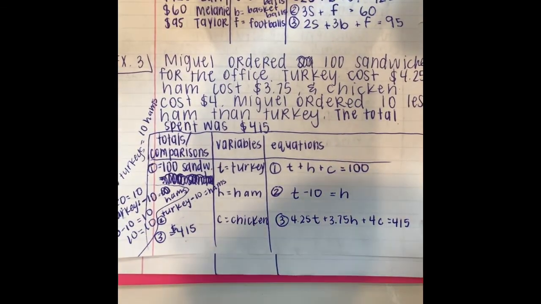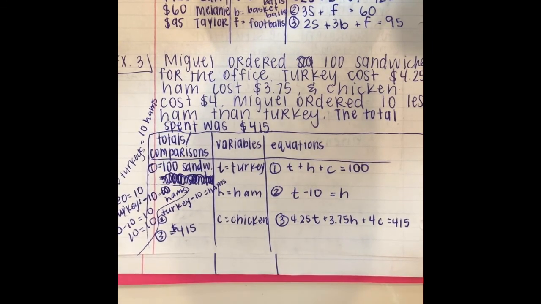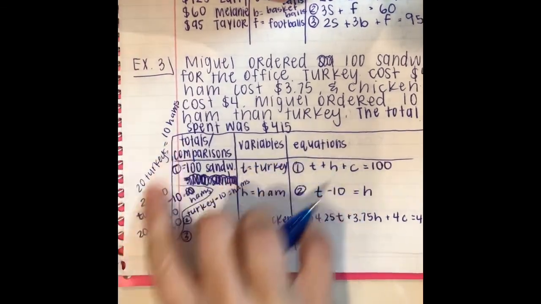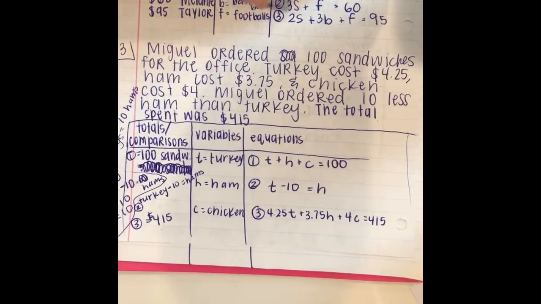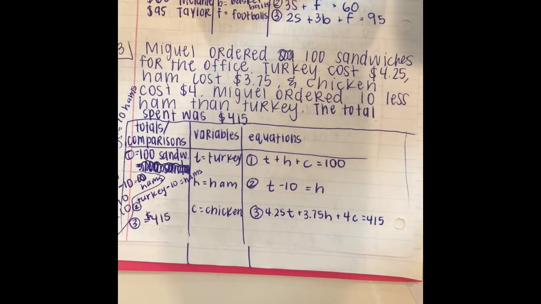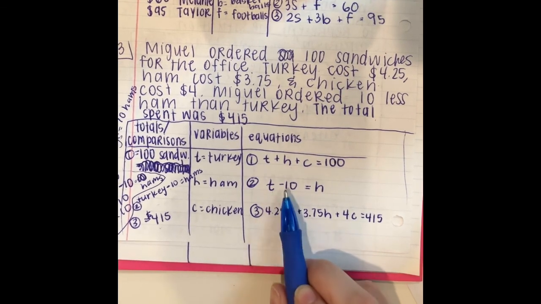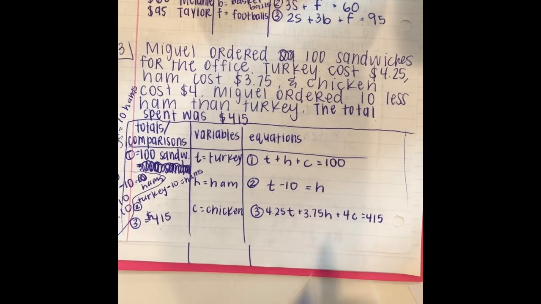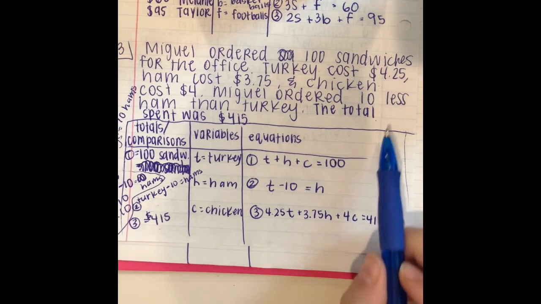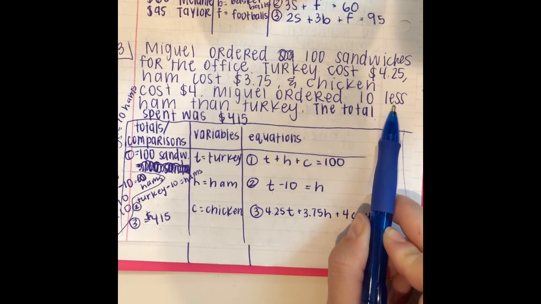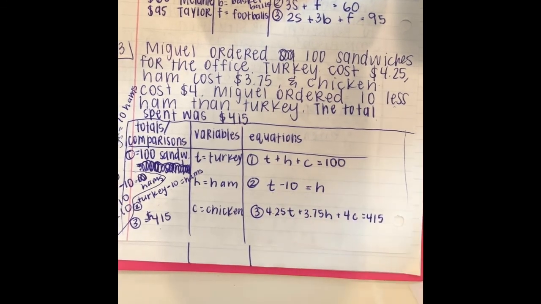And those are our three equations. I know the comparison one is a little more to think about. That's why I tend to think about it like this, instead of just trying to figure out which one to subtract your 10 from. To actually make them equal, you had to subtract 10 from the total amount of turkeys because turkeys are more, right? So if you have more turkeys, you need to subtract 10 away to make it equal the amount of hams, okay? We subtracted because this said less. You ordered 10 less. Less means you're subtracting, right?